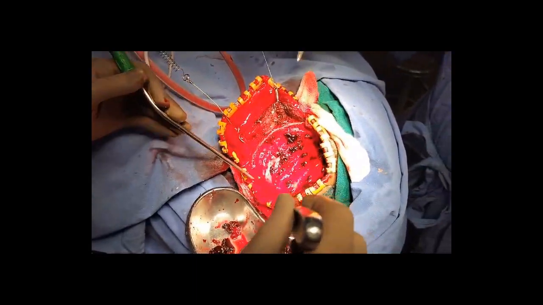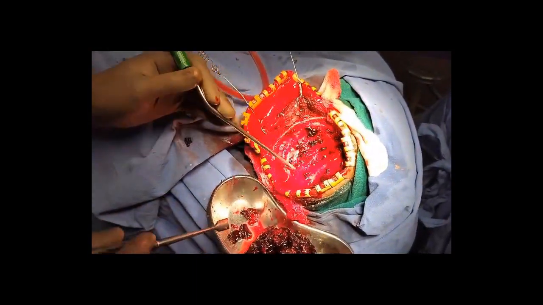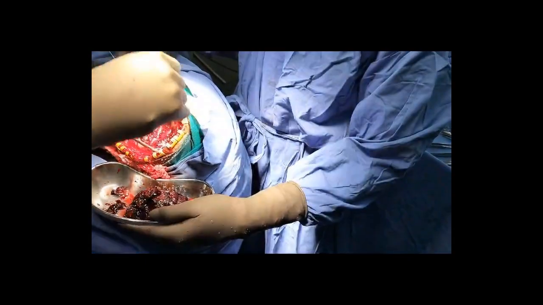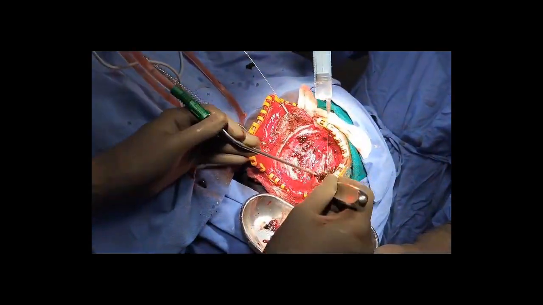and then standard dural hitches have been placed at all the four corners of the flap, and later a pop and stitch has been applied and the bone flap is being closed. After this closure, the post-op scan showed a good evacuation.